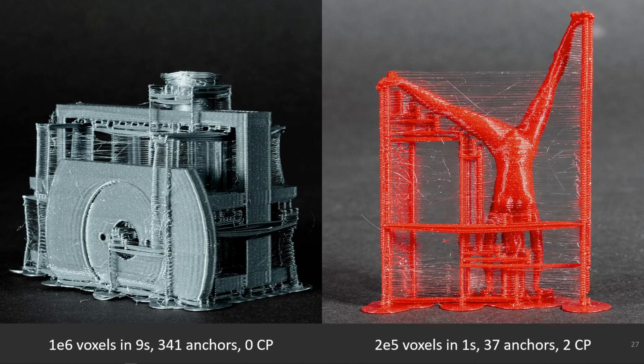The object on the left has 1 million voxels and 341 anchors. The supports were generated in 9 seconds without any new contact points. The object on the right has 200,000 voxels and 37 anchors, and the supports were generated in 1 second, creating 2 additional contact points. Also note how on the left, the supports go through the small hole to support the arch without intersecting the object.